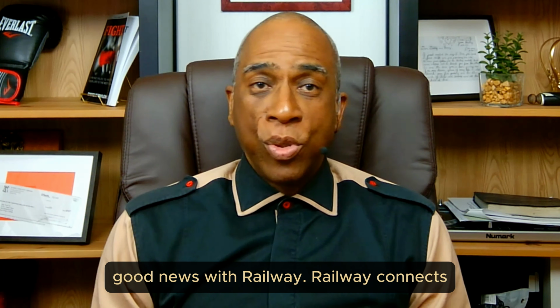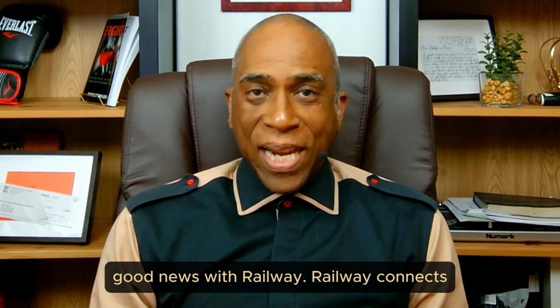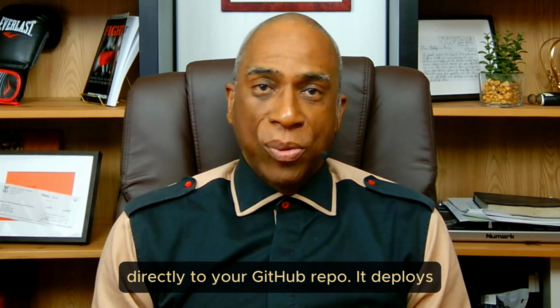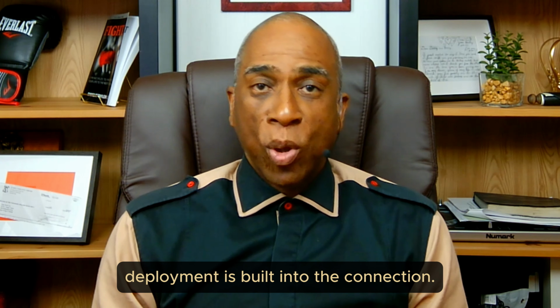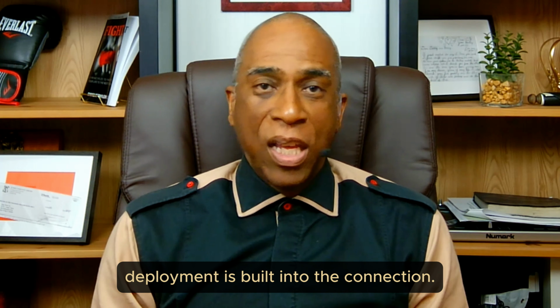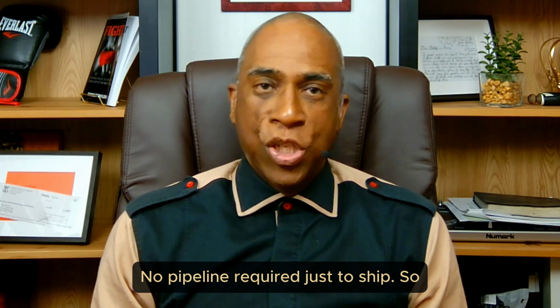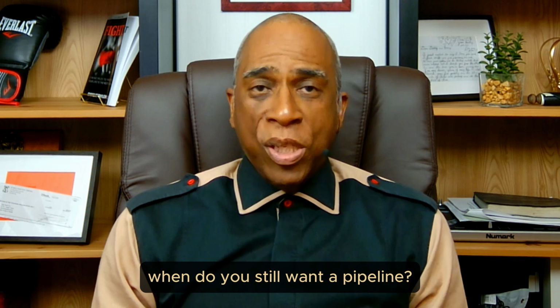Here's the good news with Railway. Railway connects directly to your GitHub repo. It deploys automatically every push. So continuous deployment is built into the connection. No pipeline required just to ship. So when do you still want a pipeline?